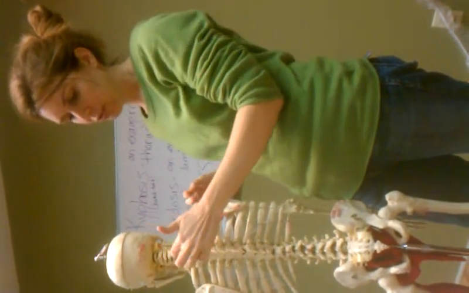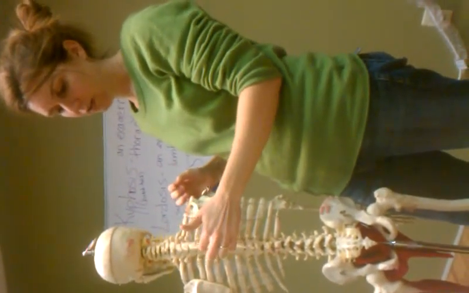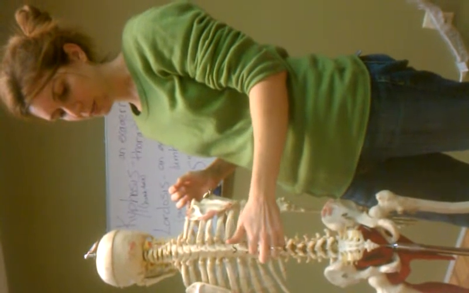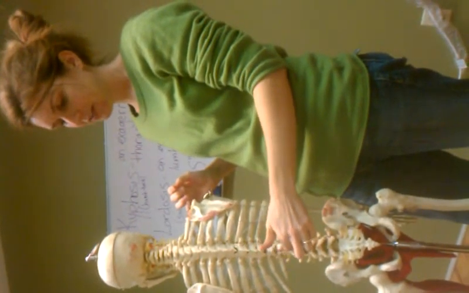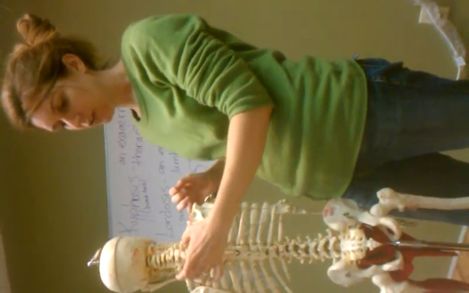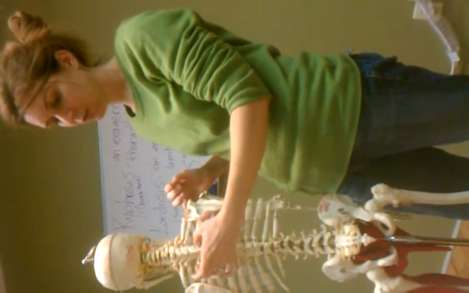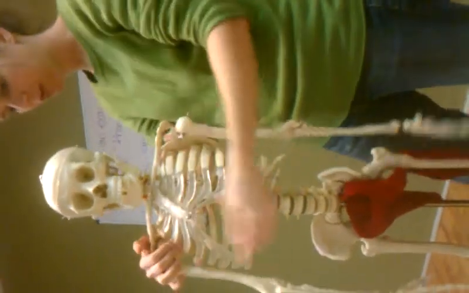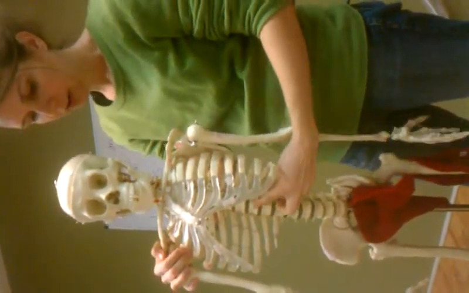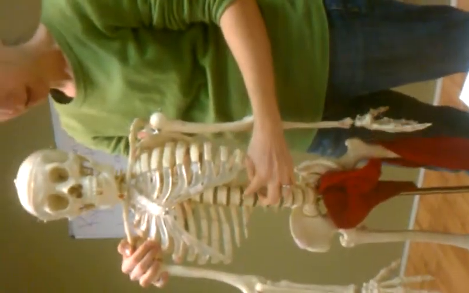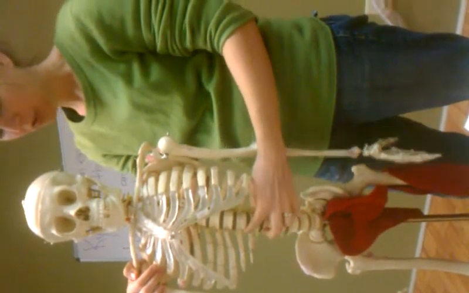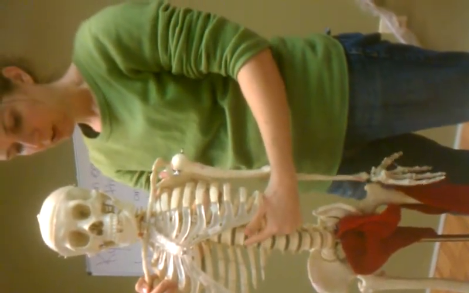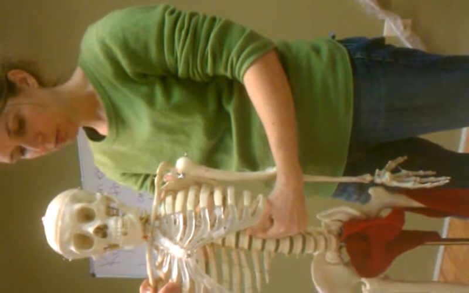The protrusion that sticks out at the back of your vertebral column is called the spinous process. On either side here, these are called the transverse processes. Anteriorly, the front part is called the body of each vertebra, and in between each vertebra is what's called the vertebral disc.